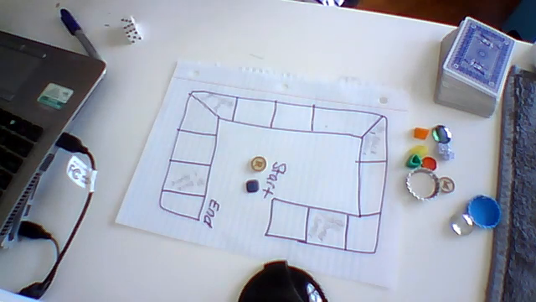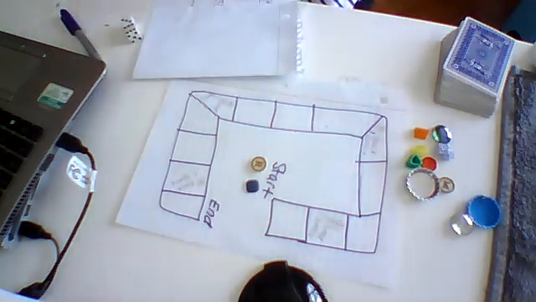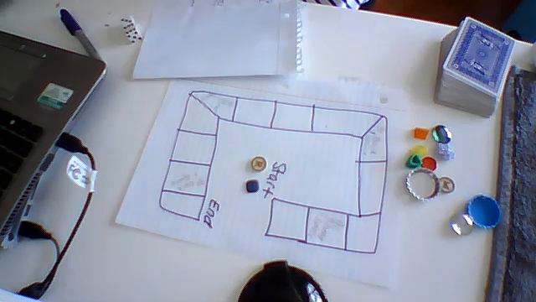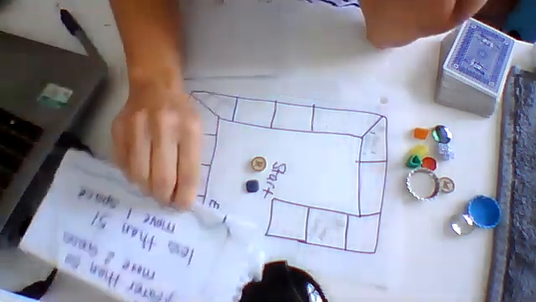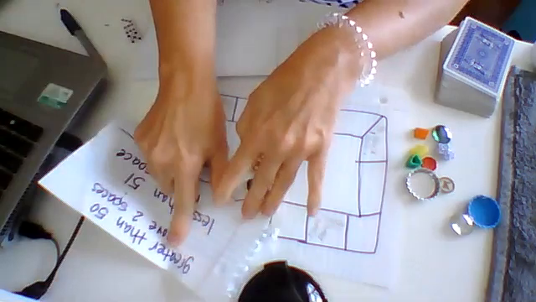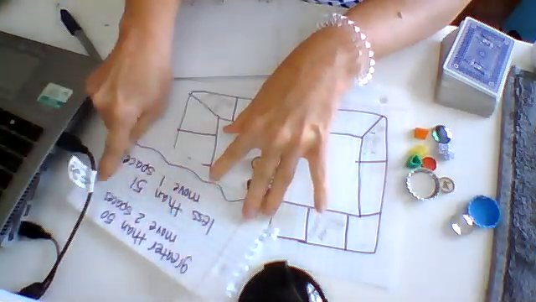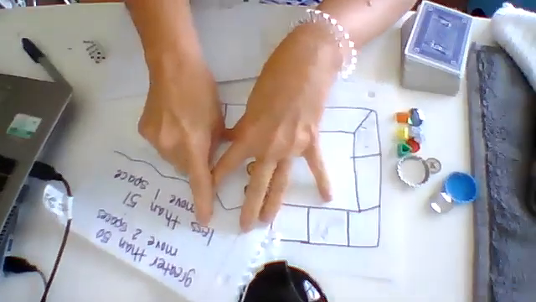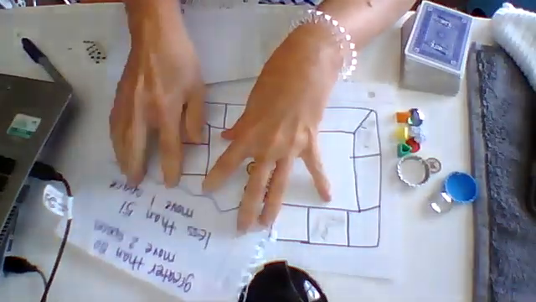I'm going to get a piece of paper and some directions. Gotta find them. Here we go. Directions say if your sum is greater than 50, you're going to move 2 spaces. If your sum is less than 51, you're going to move 1 space.